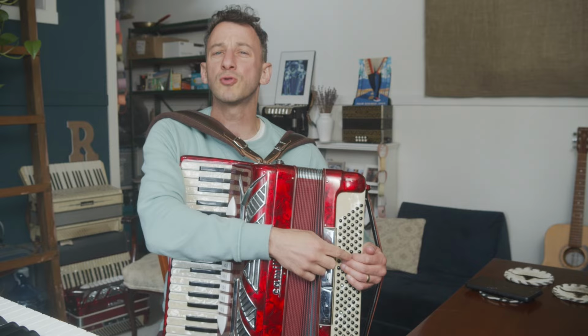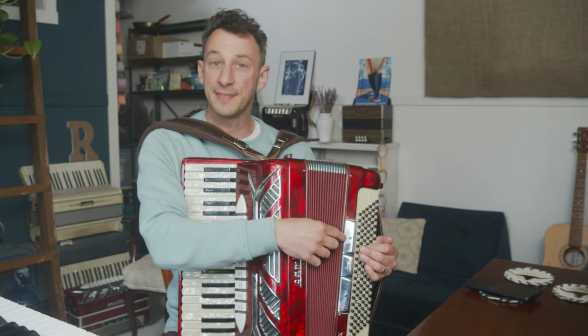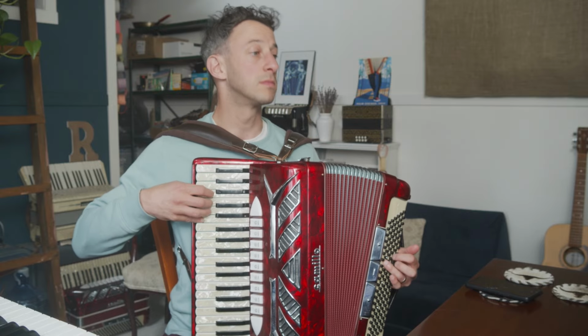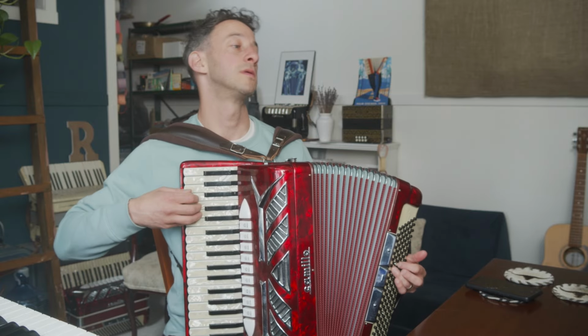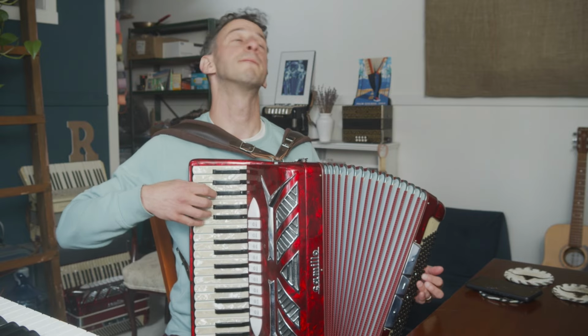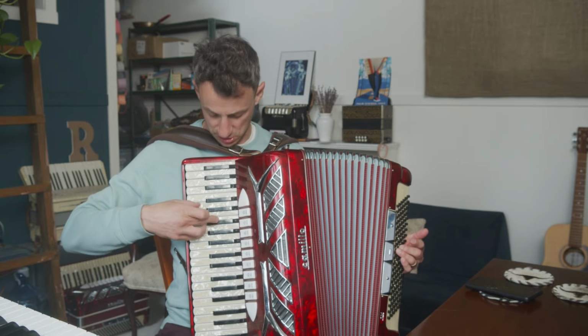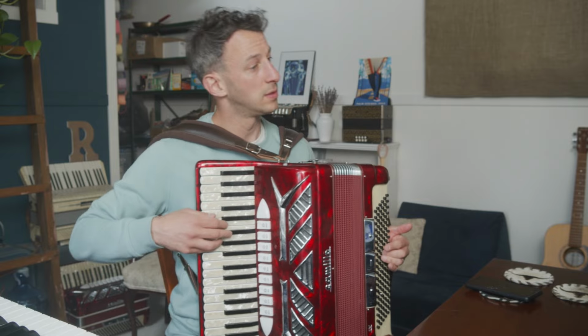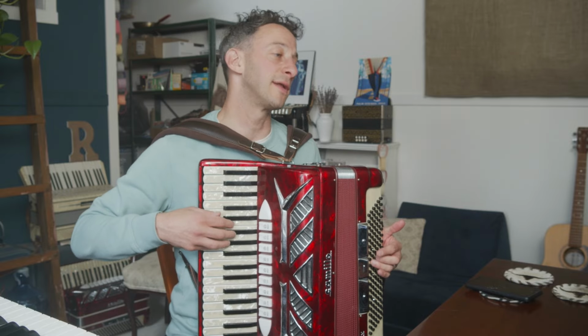Advanced players, try and put a rhythm under it using your left hand. In the A minor, I'm going to oompa an A minor and play these notes. Yeah, that sounds musical. Let's do the same pattern in another key. Let's do it in D major. My 1 note, my 3 note, and my 5 note.